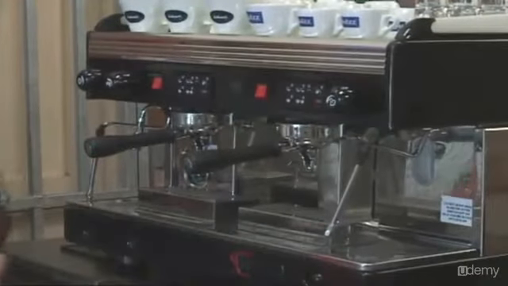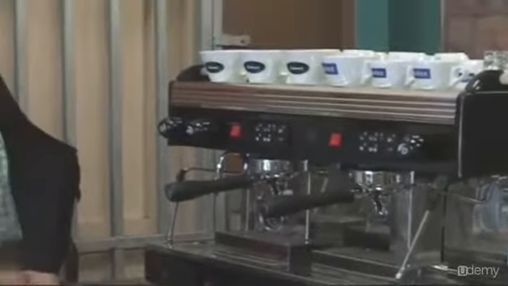If you have a higher requirement, for say an 80-seater, you could have 3 group heads on your machine and you could have 2 frothing steam wands. You will still remain with one water supply.